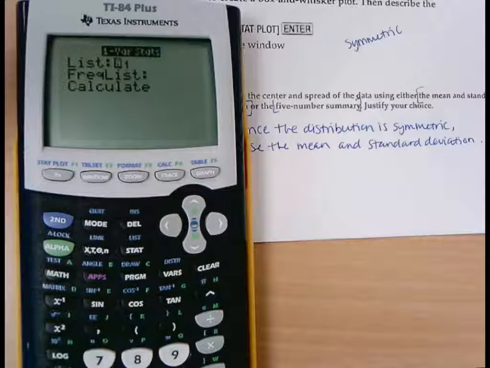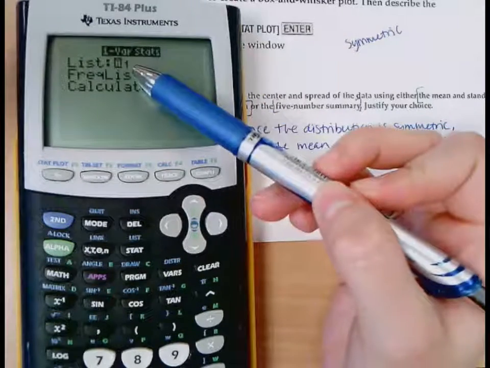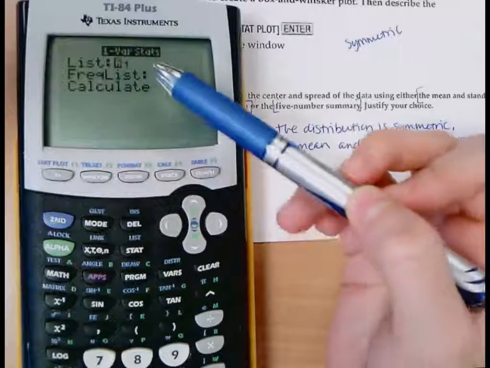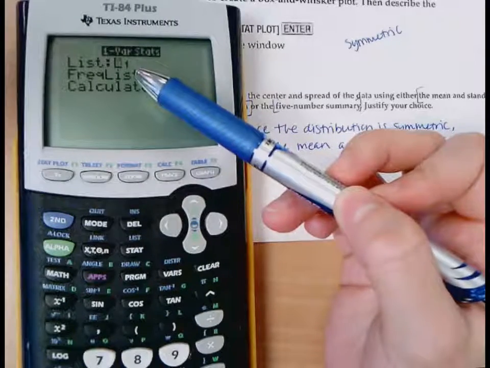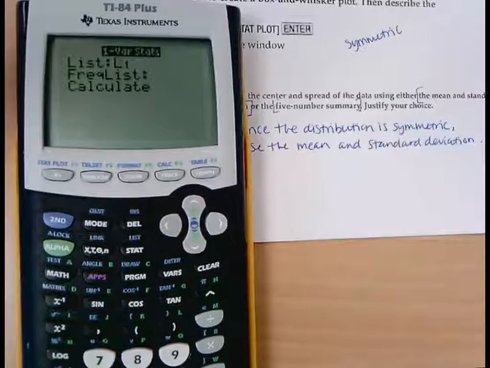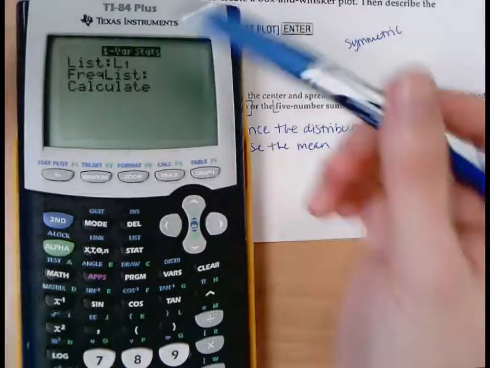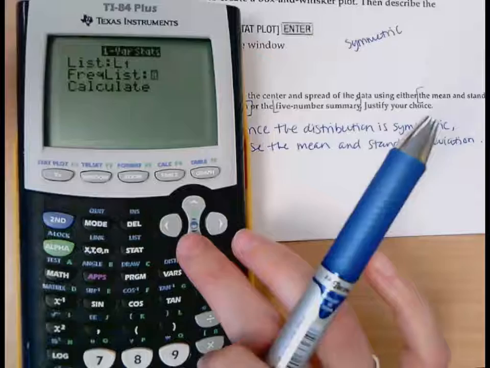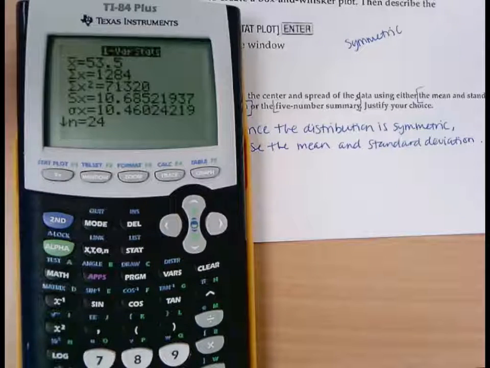There might be one calculator out there that doesn't work for. It just happened to somebody yesterday that didn't work. Otherwise, make sure if you get this screen, the list name that you see is the list you actually put your data into. So, for example, if you put your list into L3, this should say L3 instead of L1. And then you just do calculate, and this is what you should get.